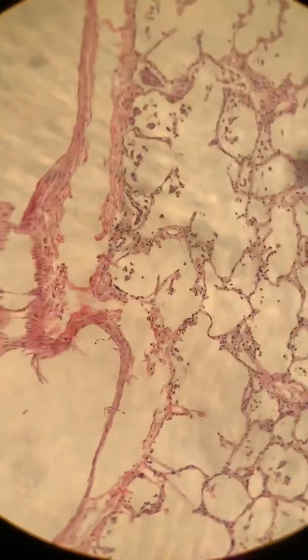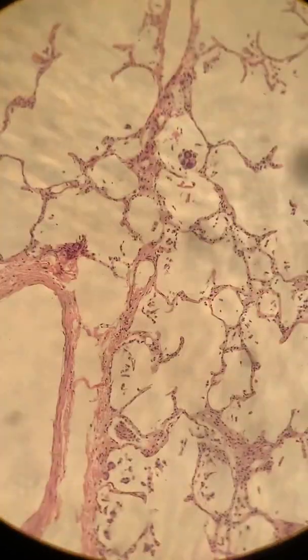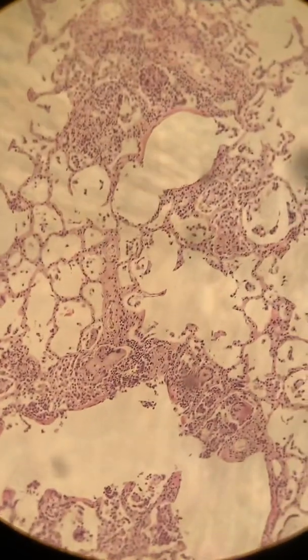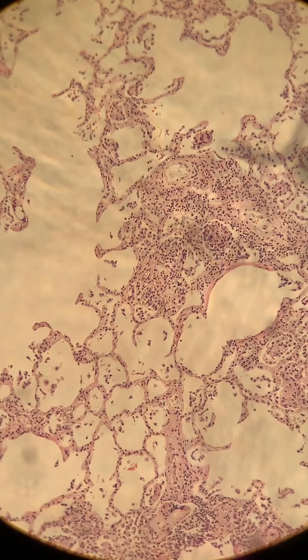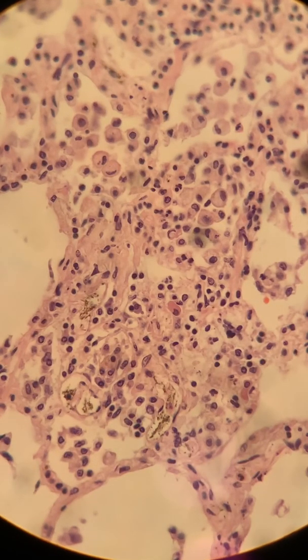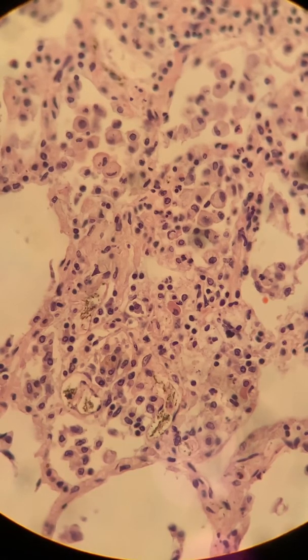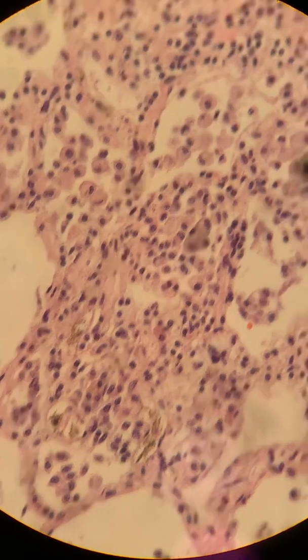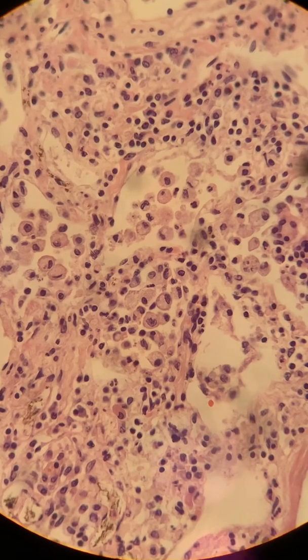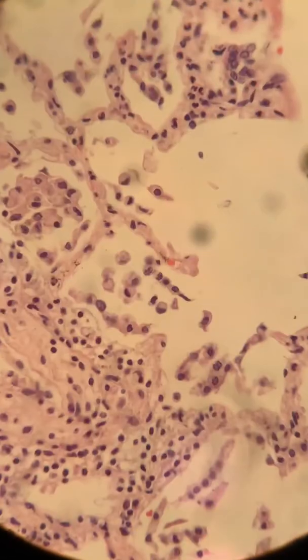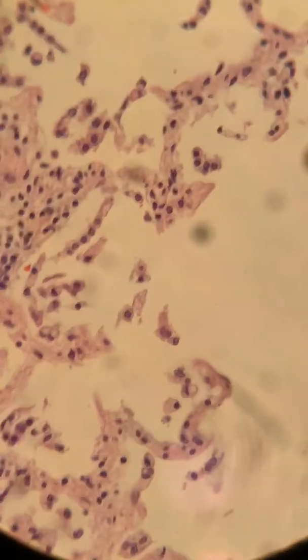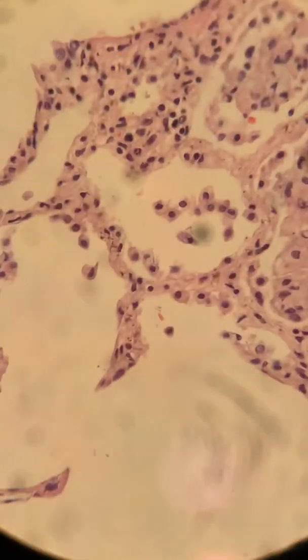And again, we will go down just to show you a closer up view of some of this inflammatory process. Here's a good area right here to look at. So we're going to go down even closer as I bring it into focus. There are some foamy histiocytes in this infiltrate as well. And as I continue to scan around, we're going to see more of the acute response.